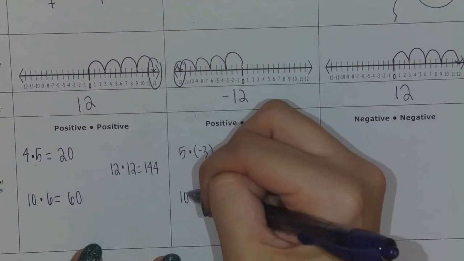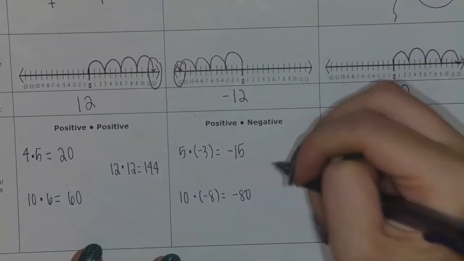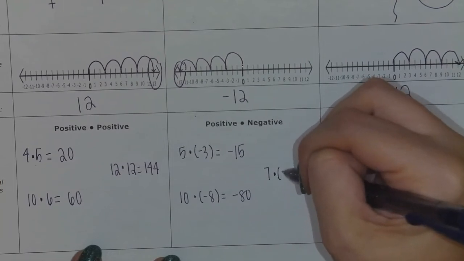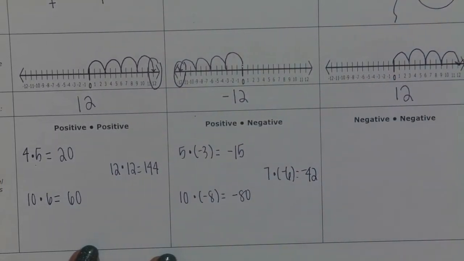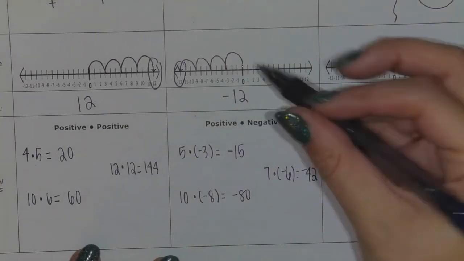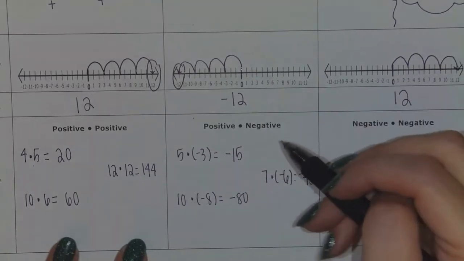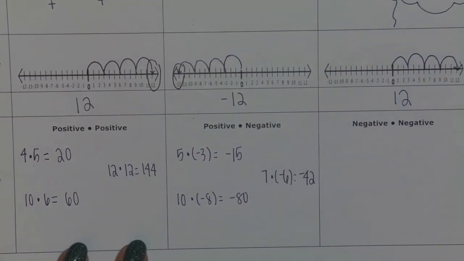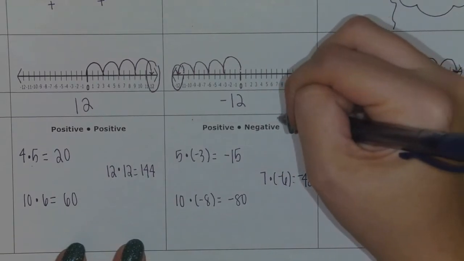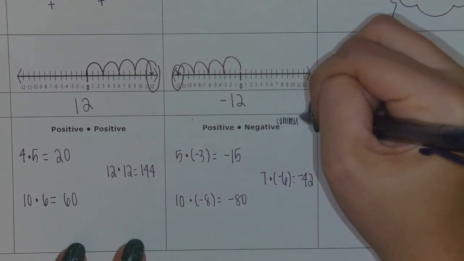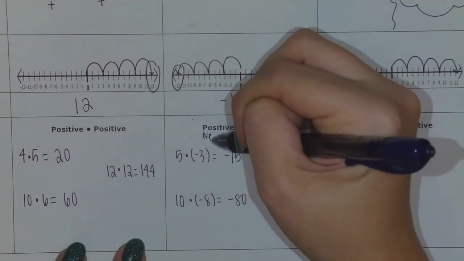If I have 10 groups of -8, that would give me a value of -80. 7 groups of -6 would give me a value of -42. So a positive and a negative gives me a negative. The other thing I want to point out is, remember, we've talked about a property before that says it does not matter what order you multiply or add in. That would be, hopefully you know it off the top of your head, our commutative property.